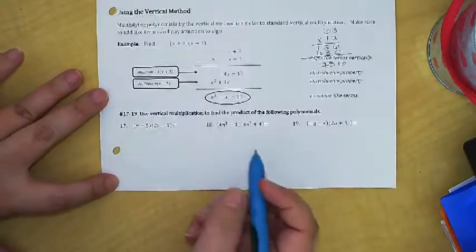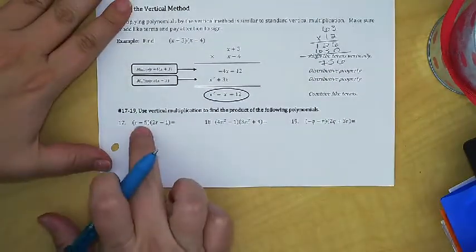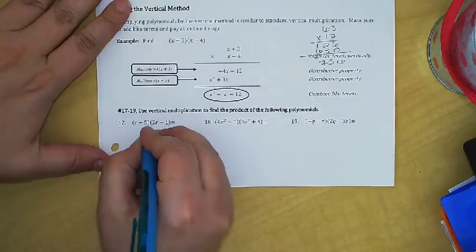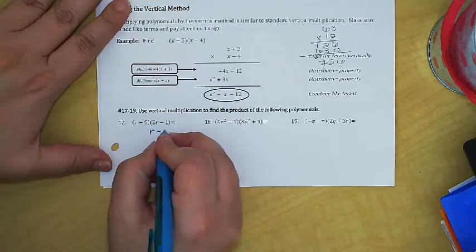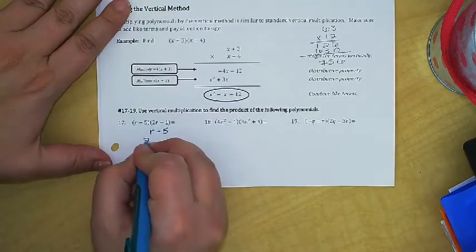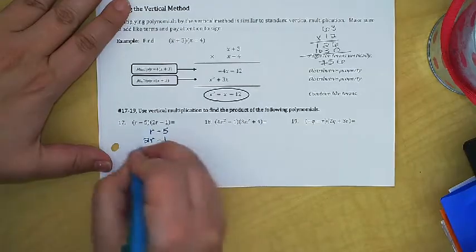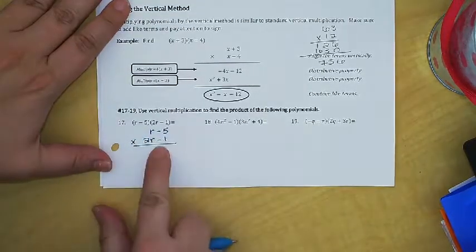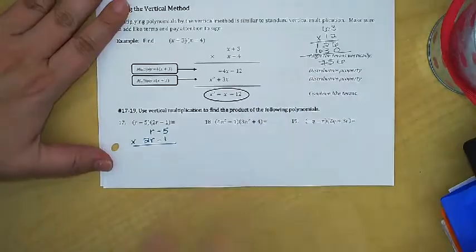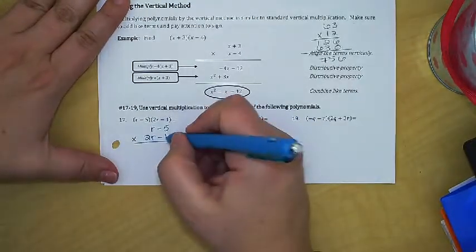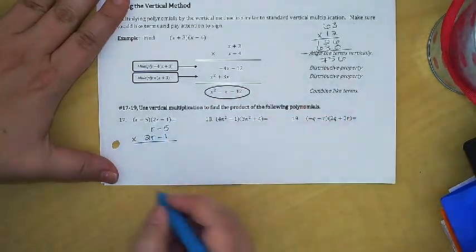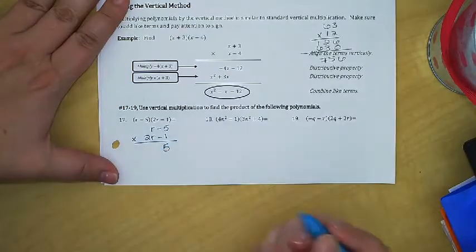So let me show you that on, for example, number 17. If I do this times this, I can write these vertically. So r minus 5 multiplied by 2r minus 1. And then I can work this problem exactly like you learned back in the day. So I can say, okay, -1 times -5, that's a positive 5.